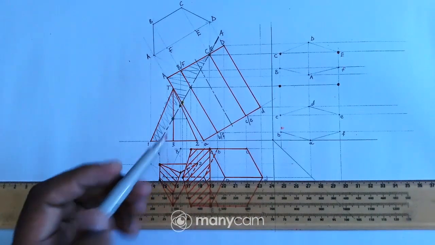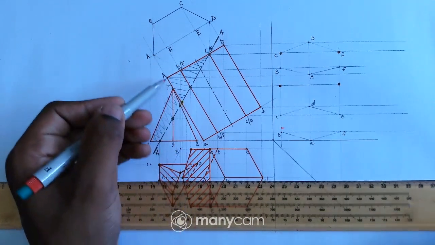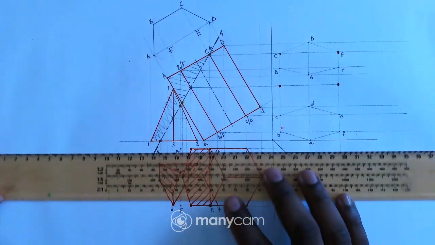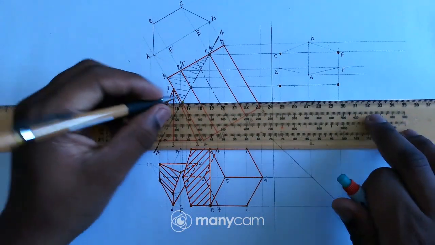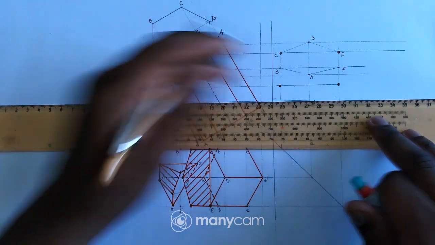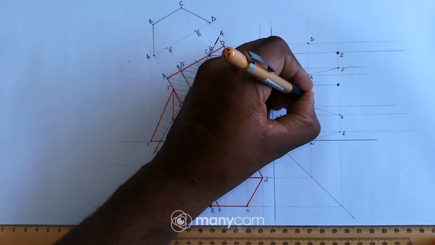Okay, and then from there we have this line AA. Here it's only one line, it's AA, so I'll have to project that point to line AA on my left view. So AA is right there, so it's a point.